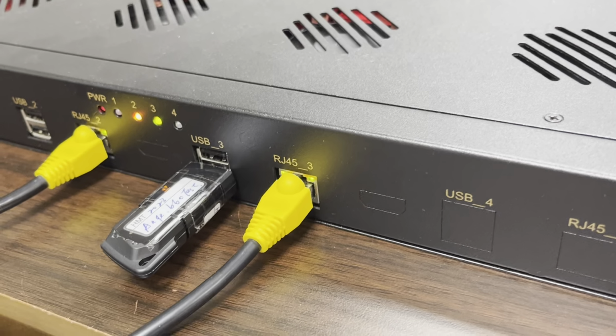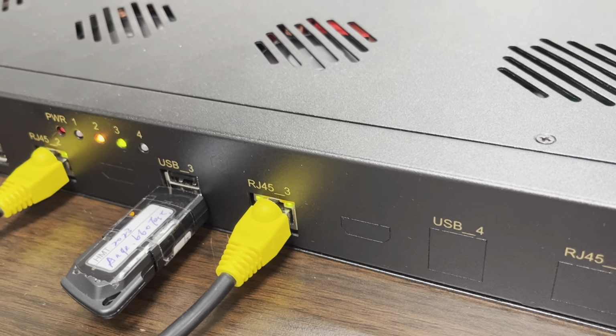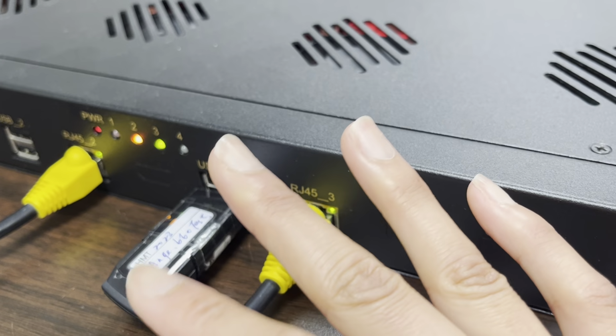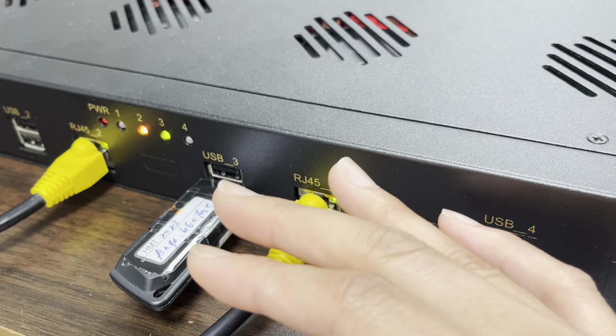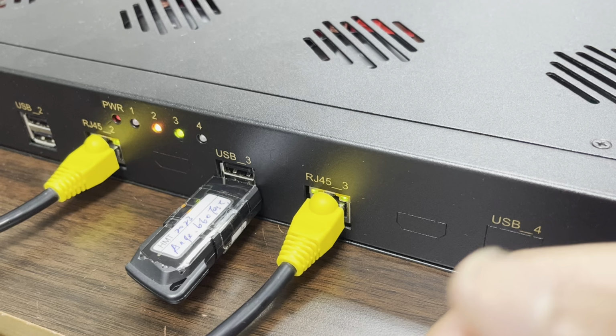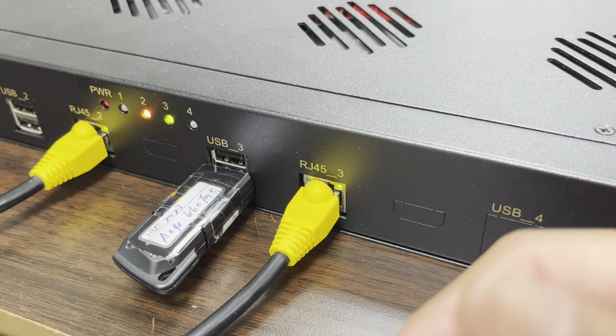It can contain many videos. You can put up to 10 or 20 videos inside the USB if your USB drive has a large memory size.